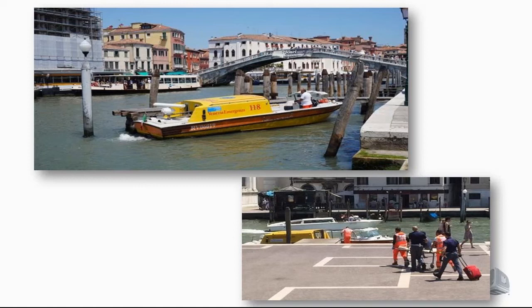But what if you couldn't have those ambulances? What if you didn't have elevators? Well, that's essentially the situation that they have in Venice. All of their ambulances are boats, and they have no elevators, and they have special gurneys to get patients in and out of the buildings, and they've had to completely rethink how they deliver emergency care.